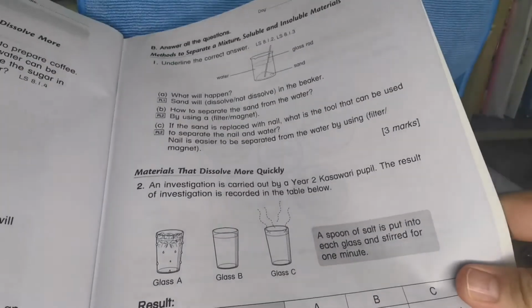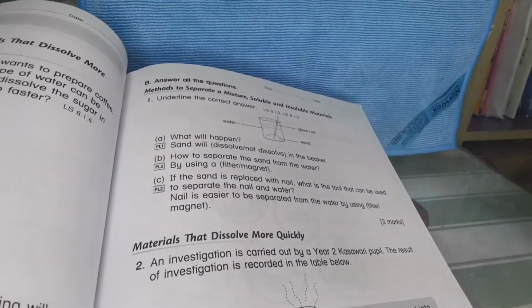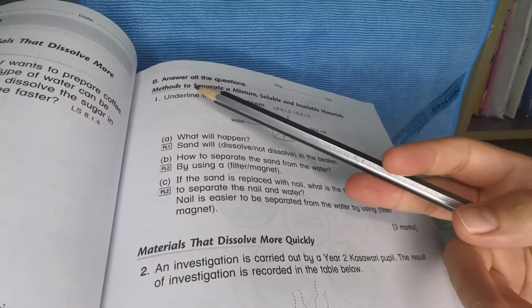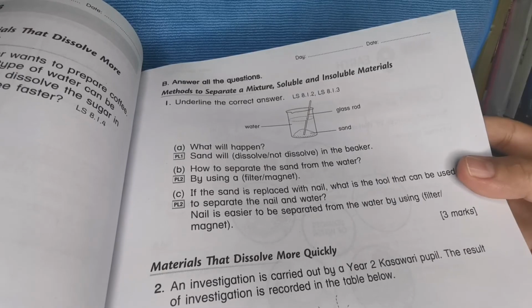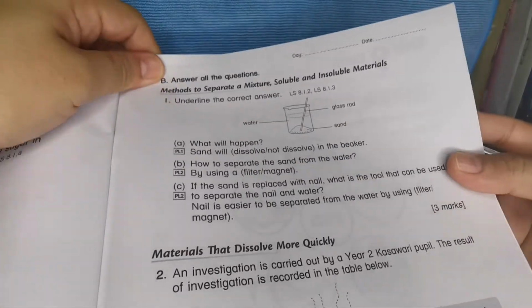Okay, next page, page 83. Okay, this is the last page. Okay, B, answer all the questions. Method to separate a mixture, soluble and insoluble materials. Underline the correct answer. Disuruh gariskan jawapan yang betul.